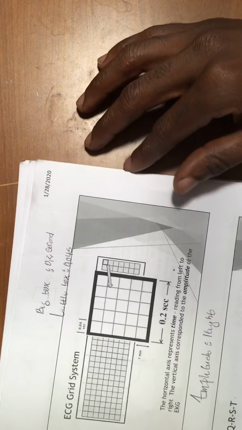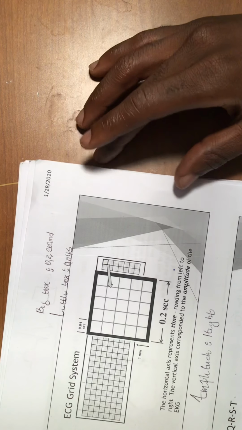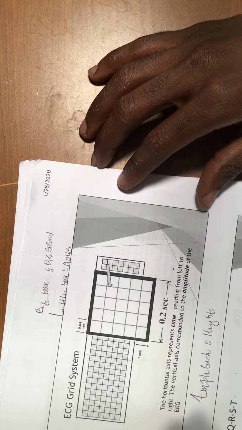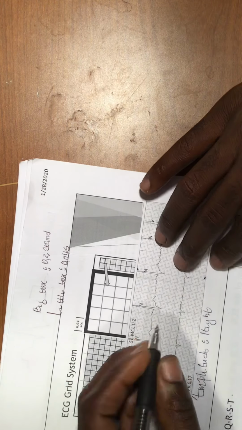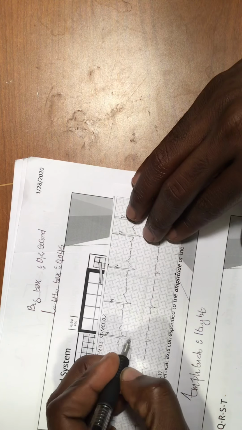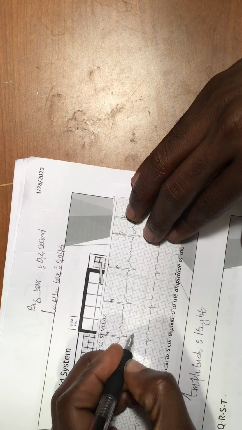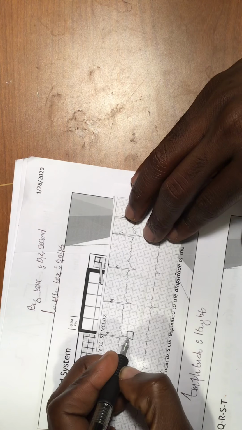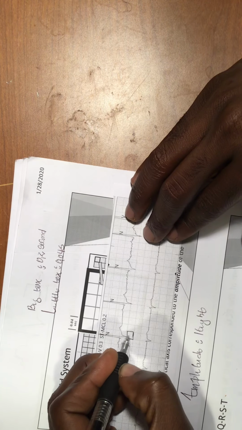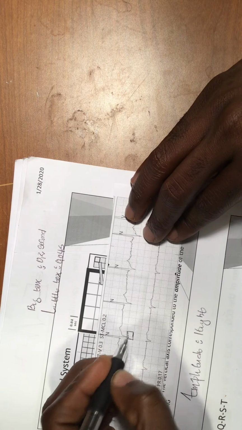First, I'm going to try to draw something to help you understand it better. In each EKG, as I was showing a moment ago, you can see these little squares right here, and inside of them you have those tiny squares.